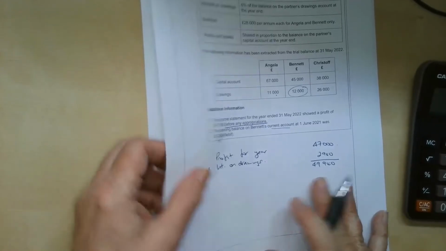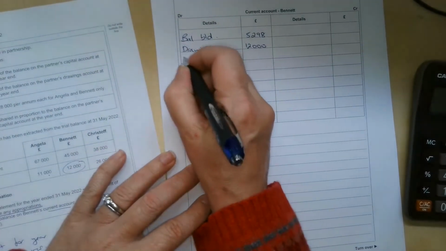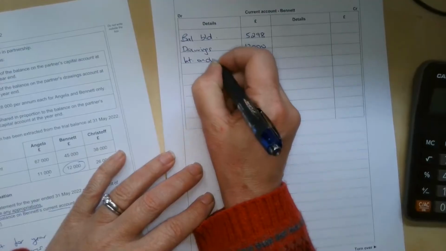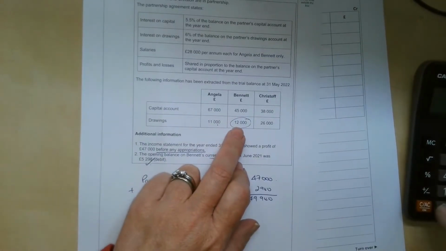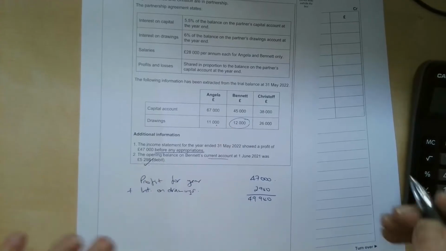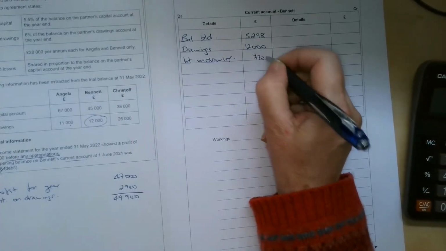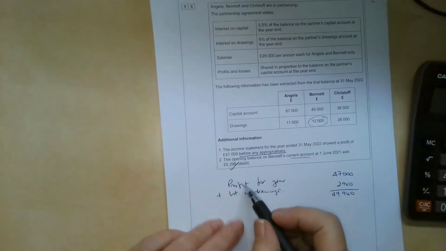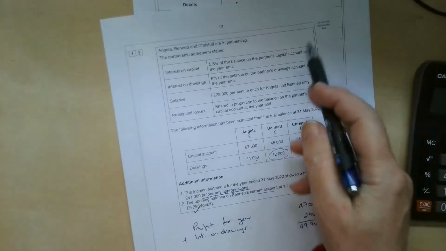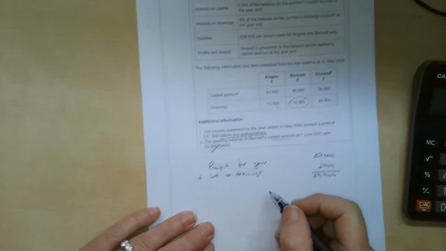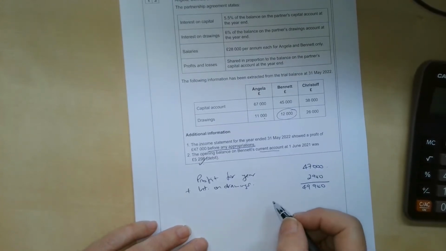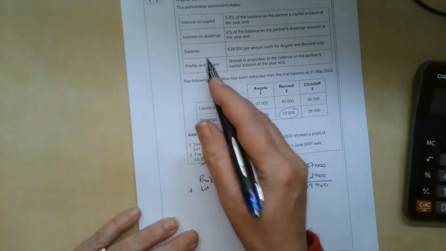So it actually increases the amount of profit that's available to share between the partners. Now, before we forget, we probably could put the interest on drawings in here just for Bennett. So Bennett's interest on drawings is £12,000 times 6%. So let's charge him with that, £720. And normally we'd be showing this separately, because it's only a little 10-mark question. There's not much point. If we can cut out some of the work, we can minimise the amount of time it's going to take.